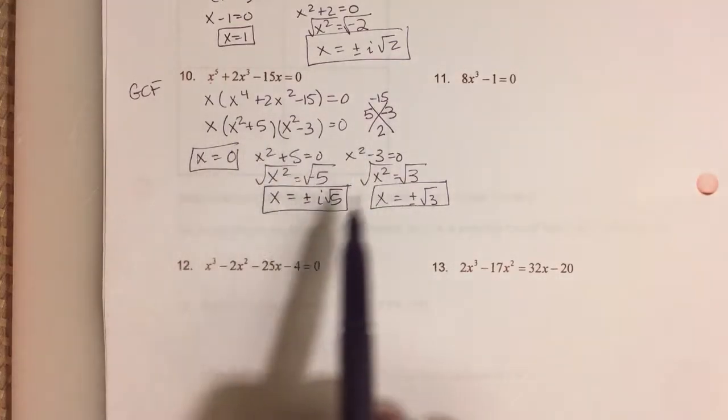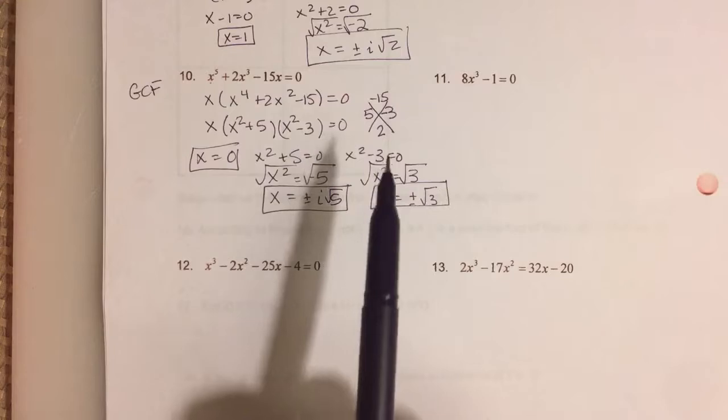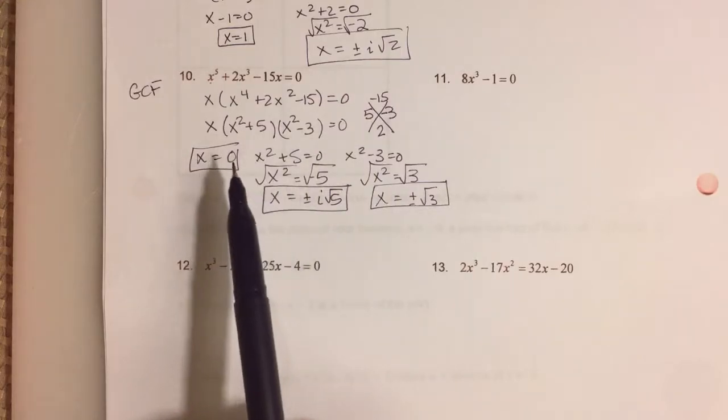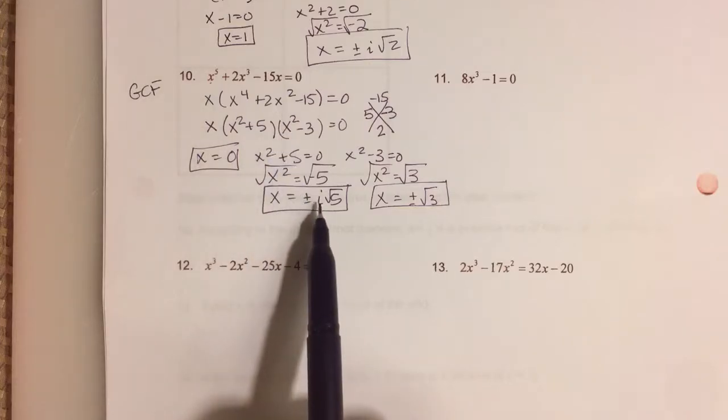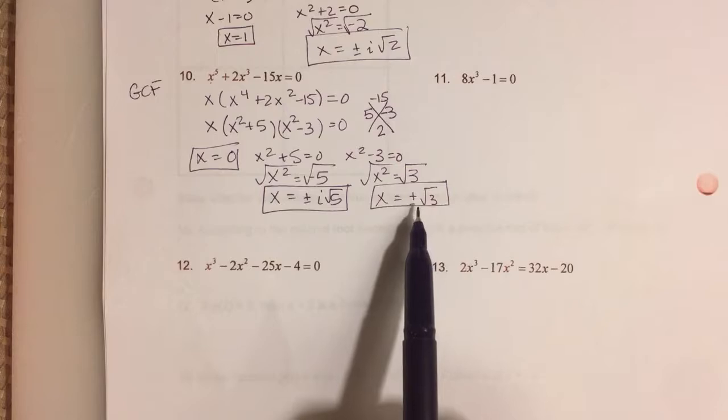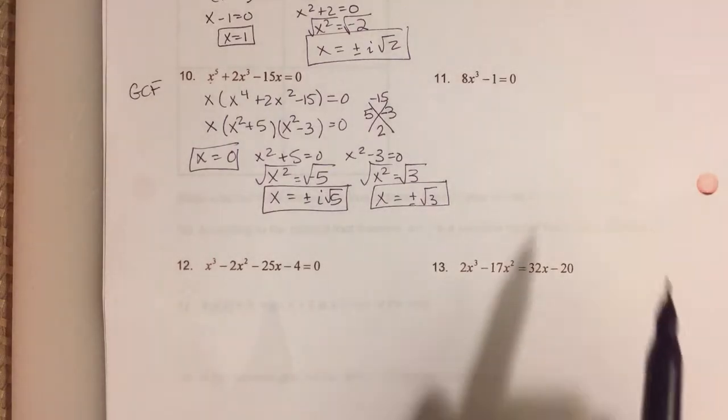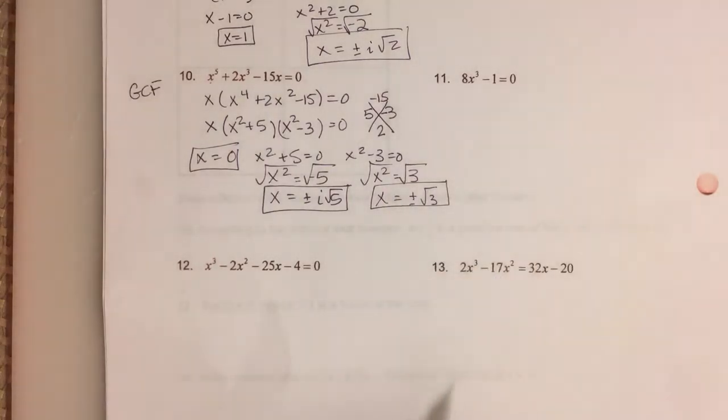So I'm not sure where I left off on this problem, but I wanted to point out that I have one real zero and I have two non-real zeros with the plus or minus i rad 5, and I have two real zeros with the plus or minus the square root of 3. There's no i here. This is just a decimal. So now I'm ready to do number 11.